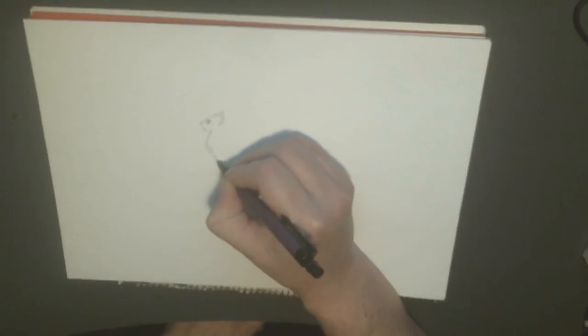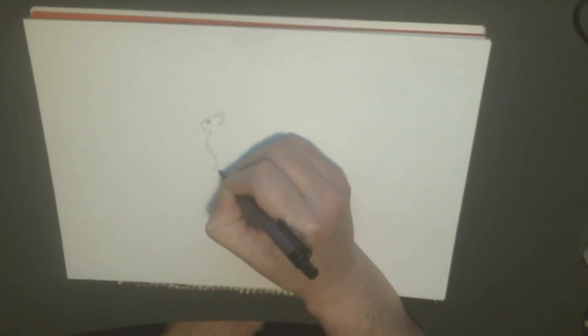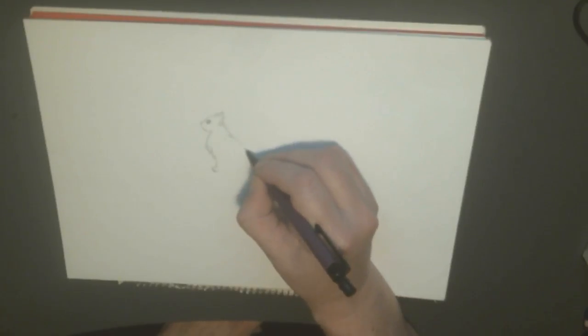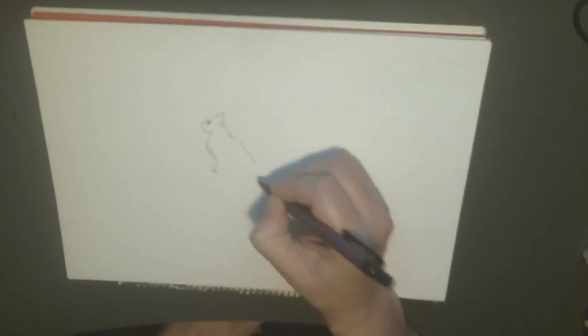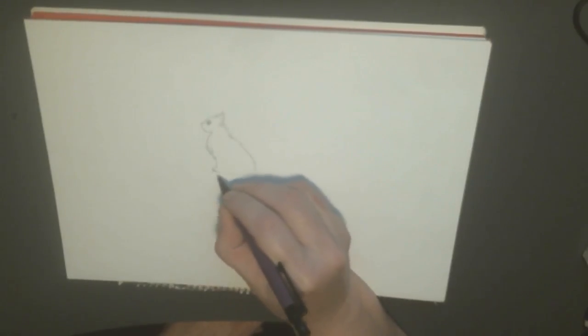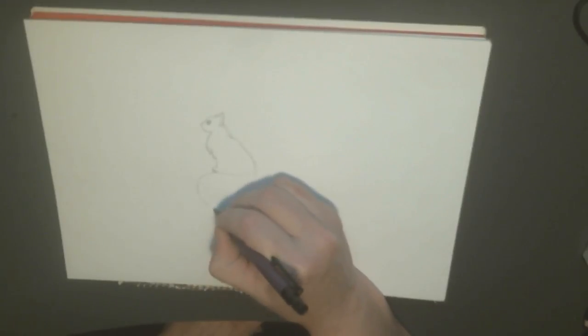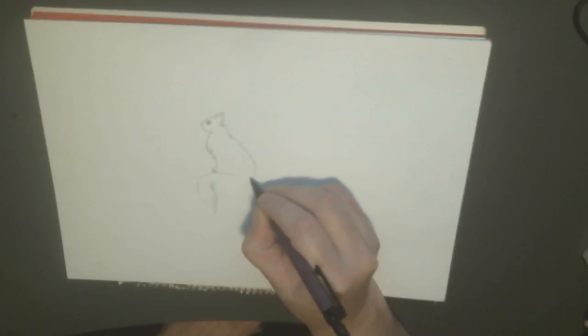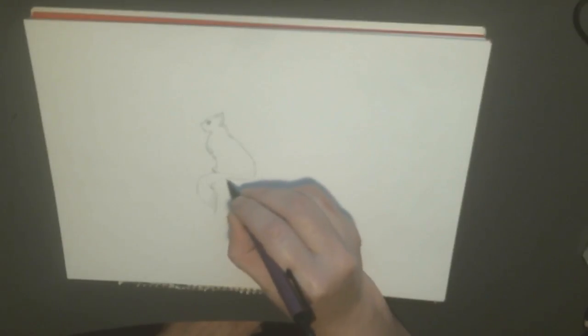This is a little bit like Lulu, so kind of fluffy furry. And it's sitting down. And there's a tail. Now, how did I get the inspiration to draw that? Well, I was like, I'm gonna draw a cat. So that was pretty concrete.